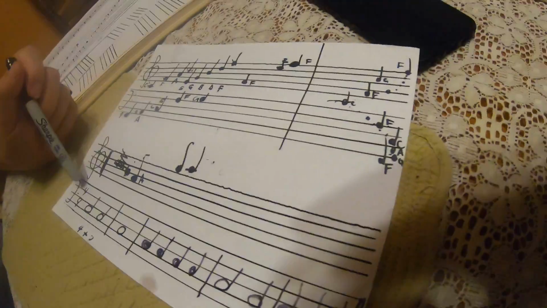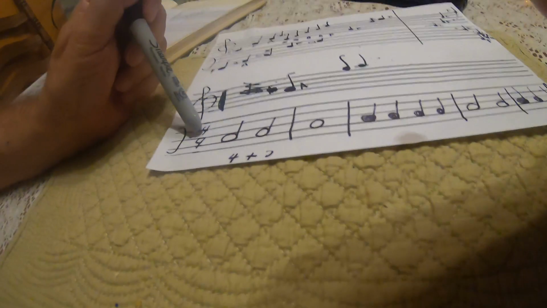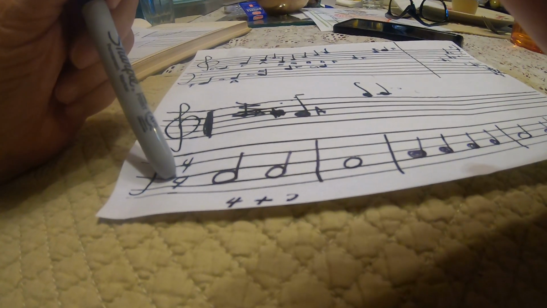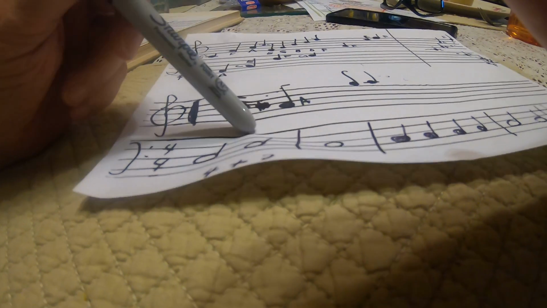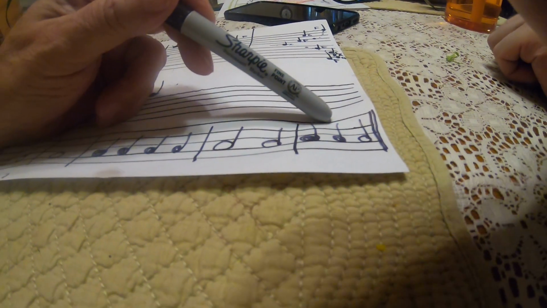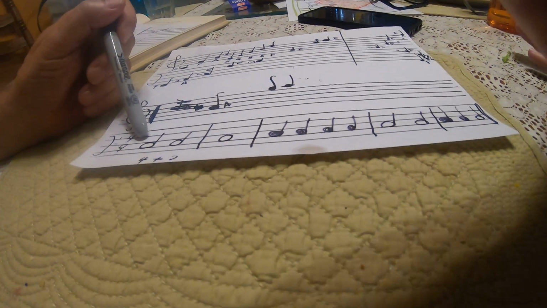Here's my piece of music. It's in the time, this is called a time signature. It tells us that there are 4 beats in every measure. You see 1 measure, 2 measures, 3 measures. There are 5 measures in this piece, right? Okay.